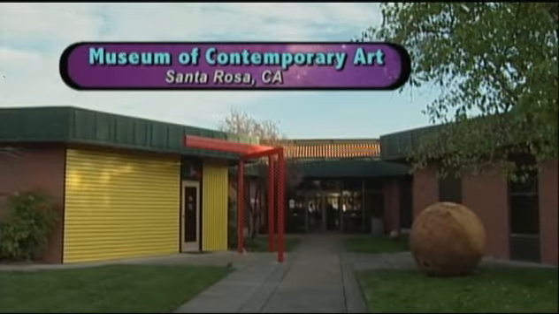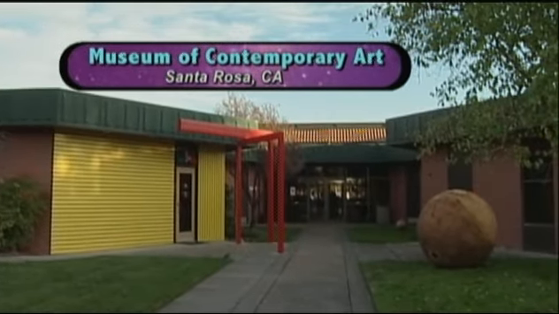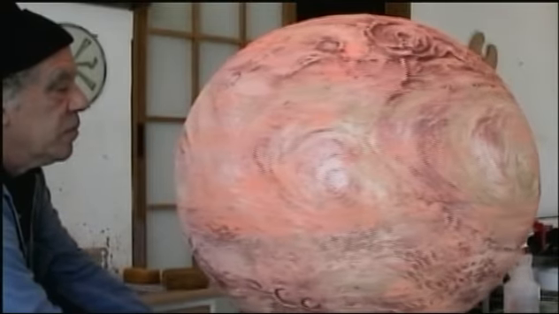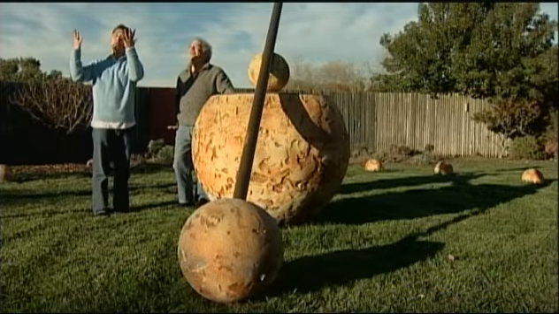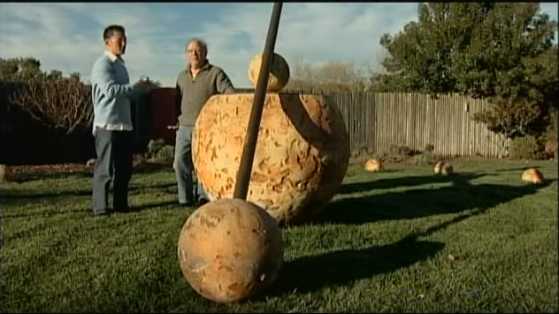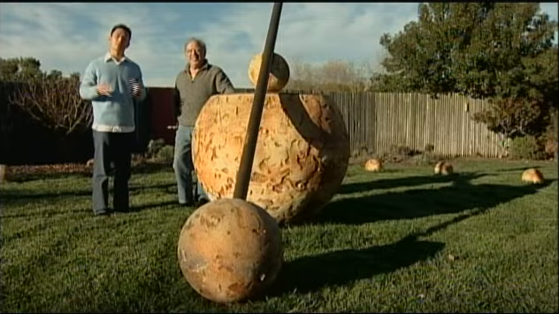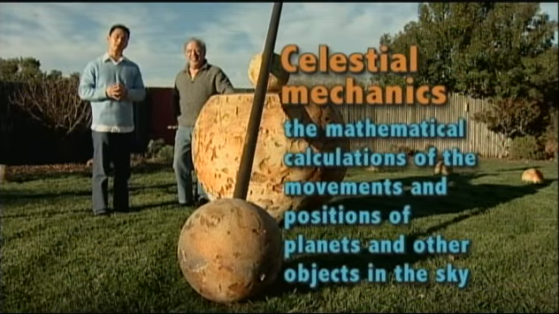Today I'm at the Museum of Contemporary Art in Santa Rosa, California. This is the home museum of Daniel Alberti, sculptor of the stars. No, not movie stars, those stars. Everyone, I would like for you to meet Daniel, who has created many unique sculptures using celestial mechanics. Celestial mechanics is the mathematical calculation of the movement and positions of the planets and other objects in the sky.